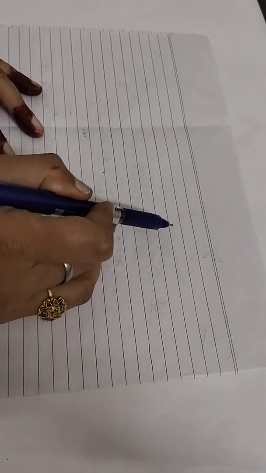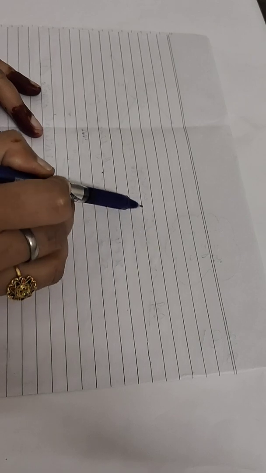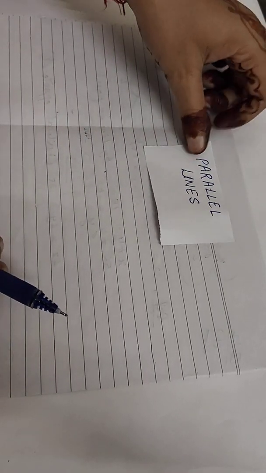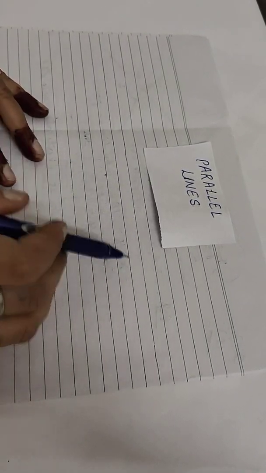Now, one more type of lines we are going to learn. You can see this is a ruled page, and the ruled page always has some lines, and these lines are always parallel. So these types of lines are known as parallel lines, meaning the lines which never meet anywhere. These lines are parallel lines.